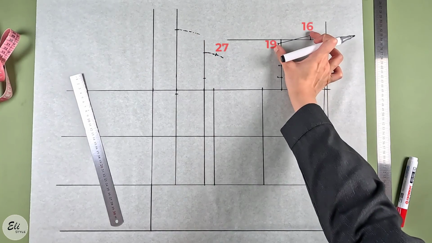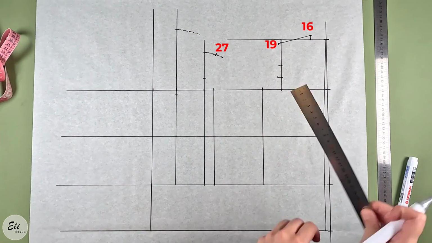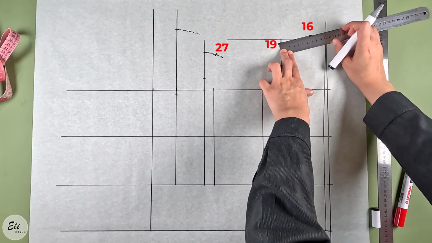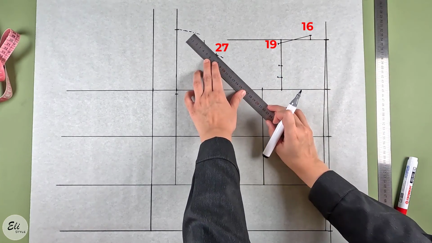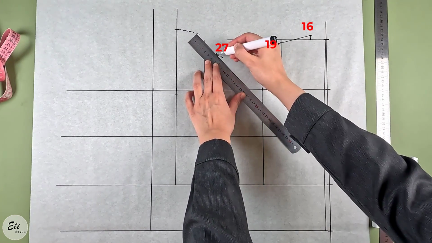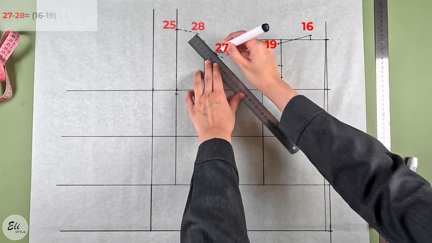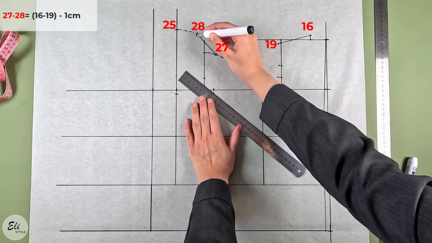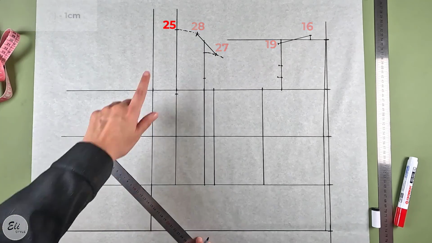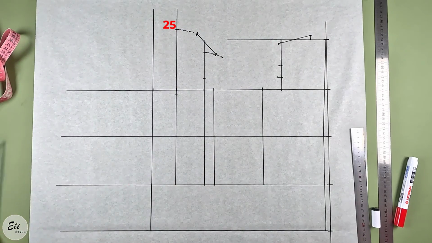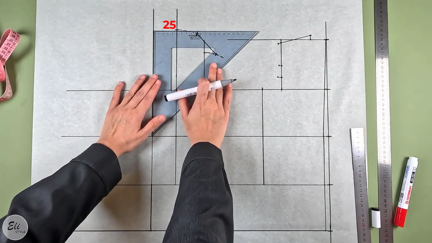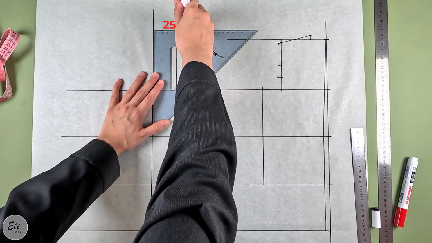Measure the back shoulder length and subtract 1 cm. Draw a line of this length from point 27, ending on the arc from point 25. Perpendicular from point 25, draw a line to the center front.